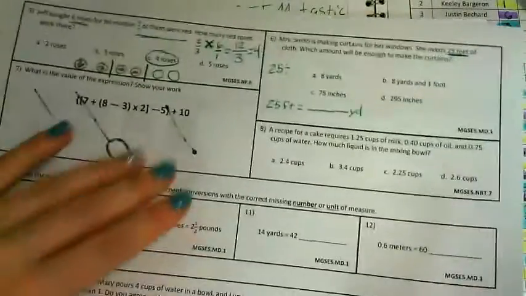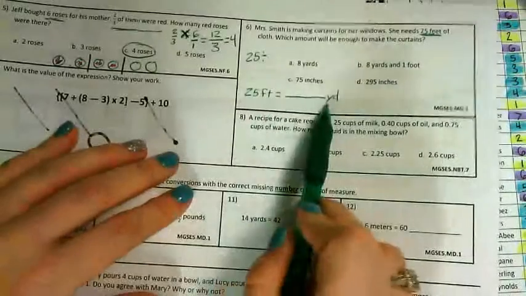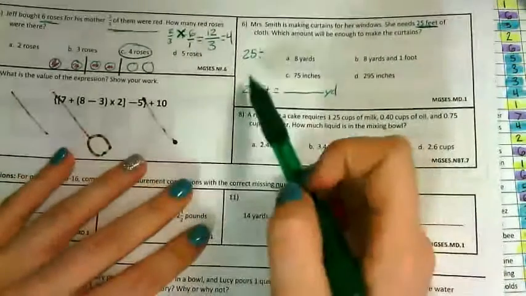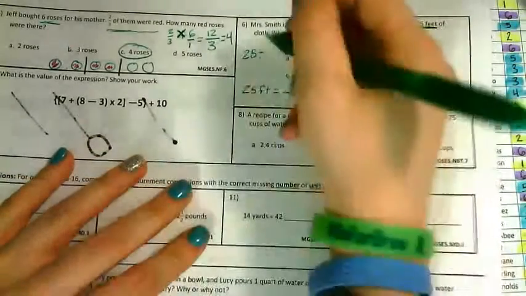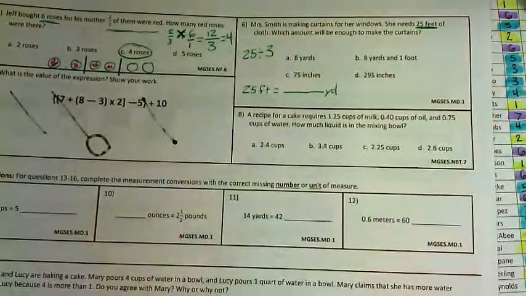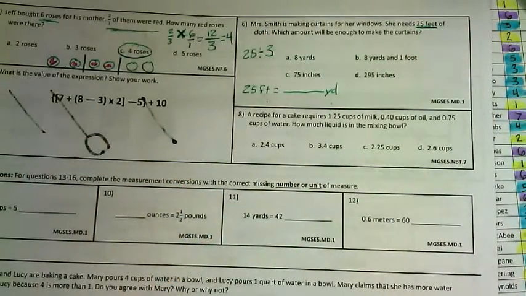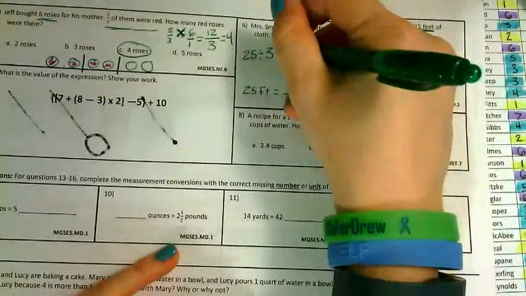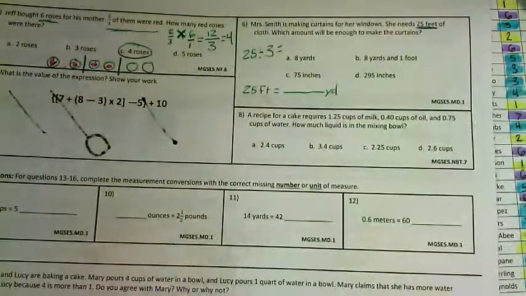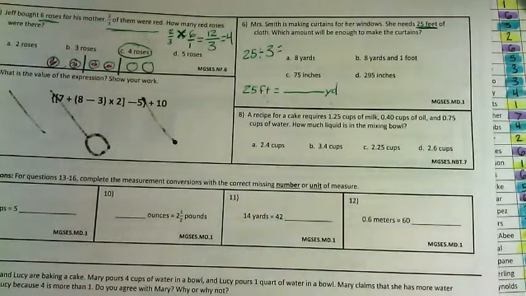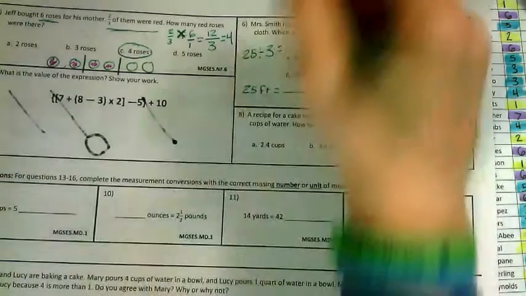So let's go back over to our problem. Again, we said small to big, divide. So I'm going to take 25 and I'm going to divide it by 3 because there are 3 feet in a yard. All right, so 3 can go into 25. Well, it can't go into it evenly, but I know that 3 can go into 24 8 times.